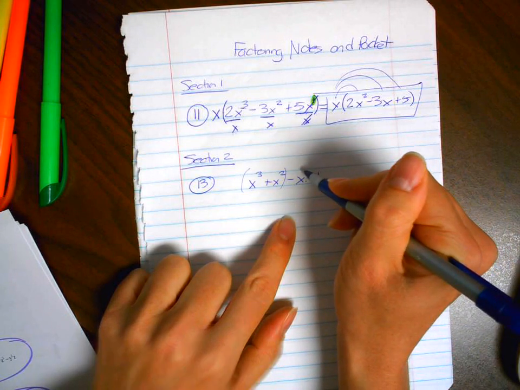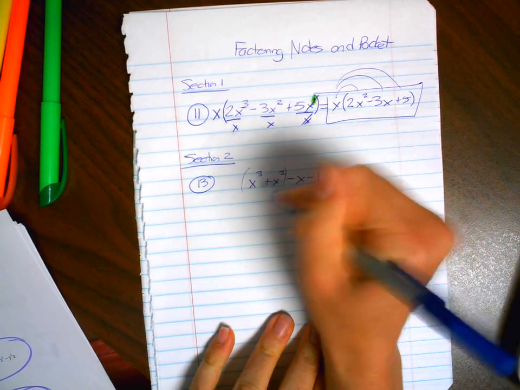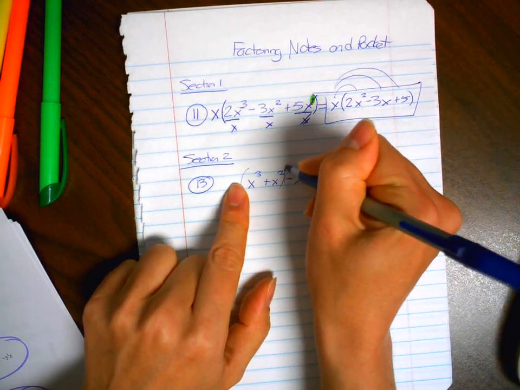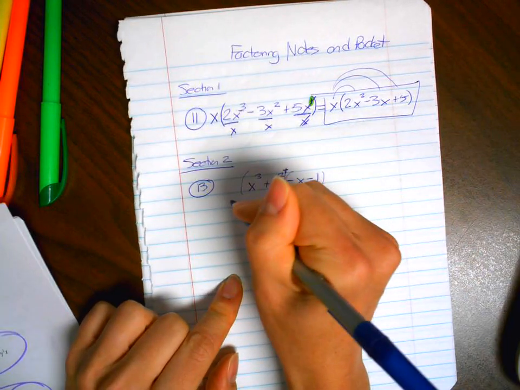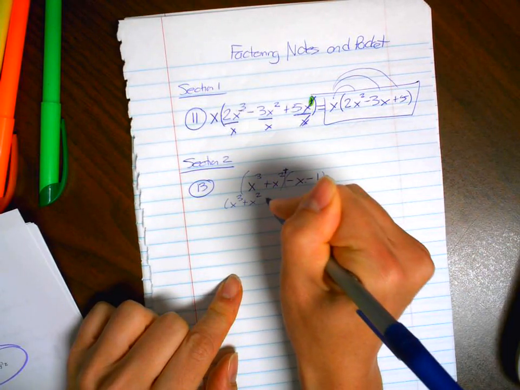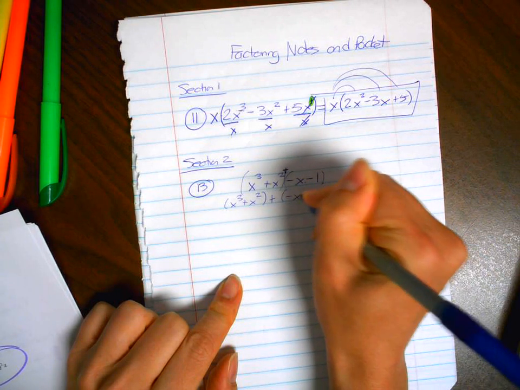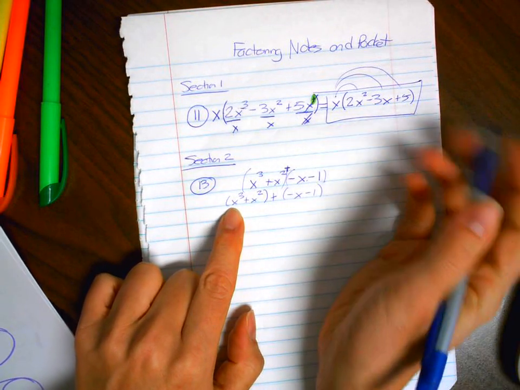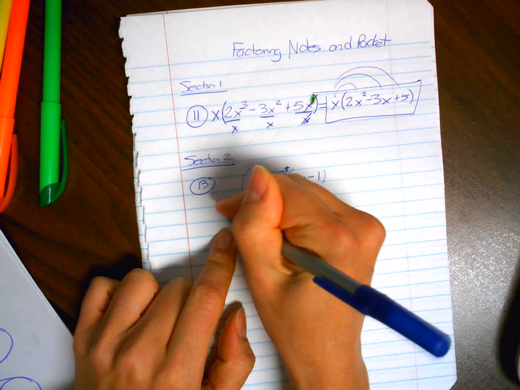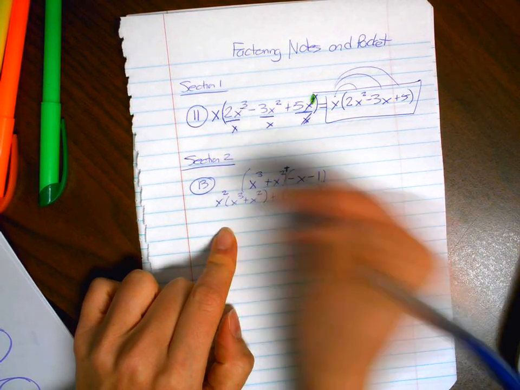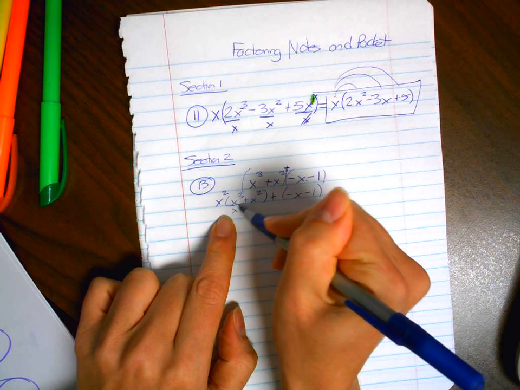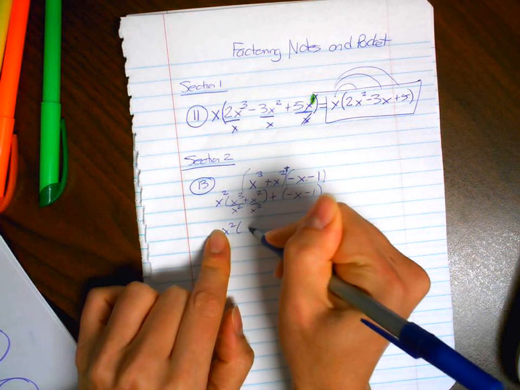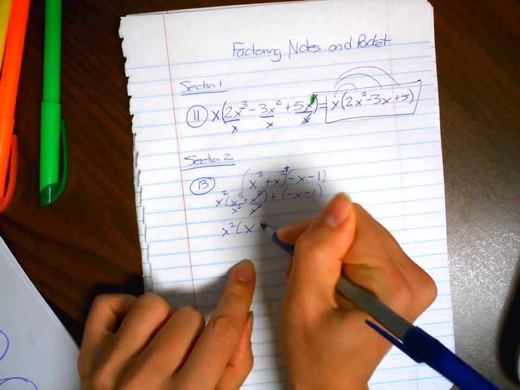So I split it up there and see what I can do. I'm going to put a plus in between, because I don't want it to look like a multiply. Let me rewrite it: x cubed plus x squared, plus negative x minus 1. Out of the first two, I can take an x squared from both. So I divide each one by x squared. x cubed divided by x squared is just x, and x squared divided by x squared is 1.